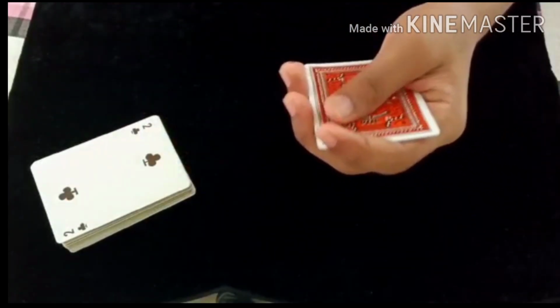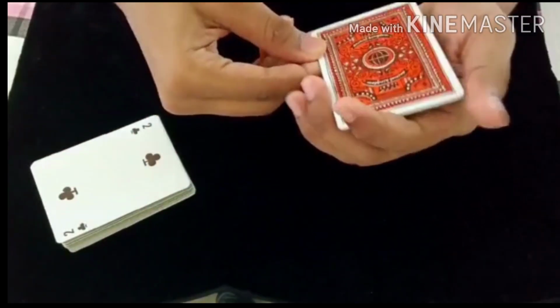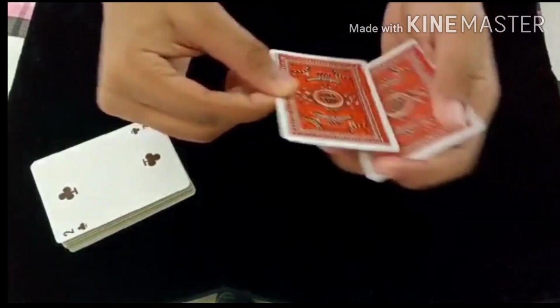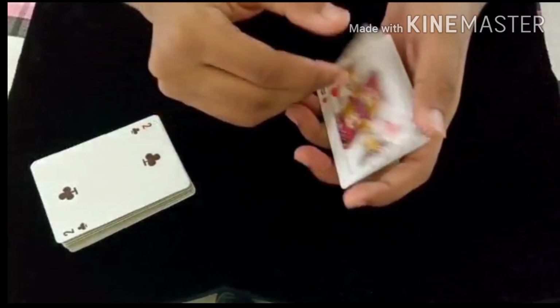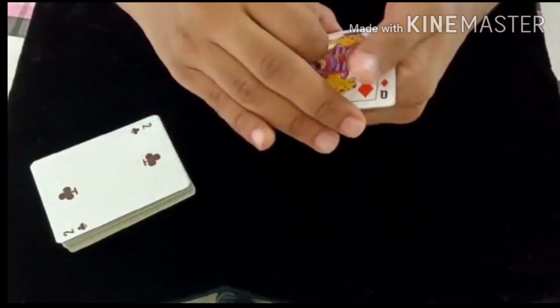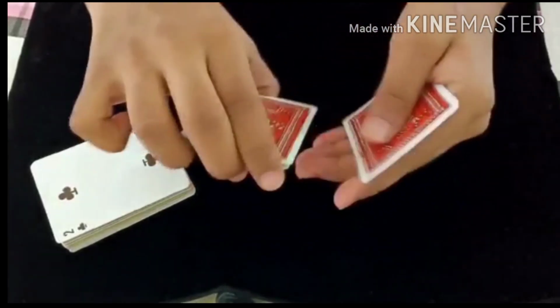You need to practice this a lot. So when you do it fast, it looks like 1, 2, 3, 4, and 5 cards, and then you can give it a snap and show that you have only 1, 2, 3, and 4 cards. Now when he performed it, he showed it like this, and he did not count the cards again.